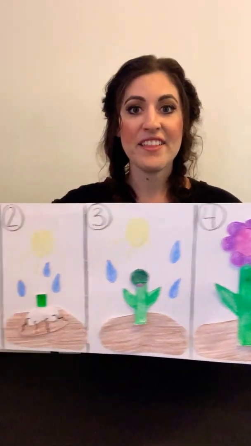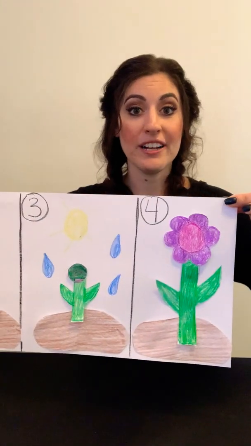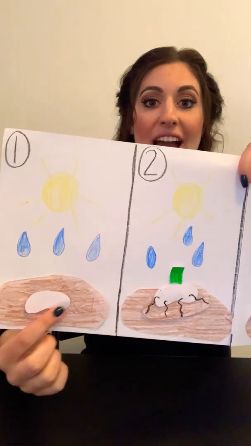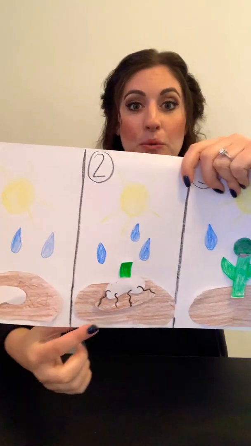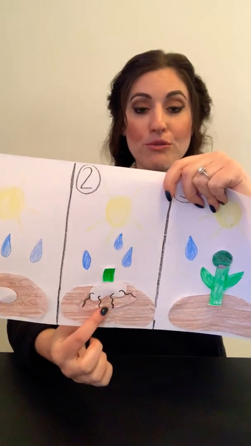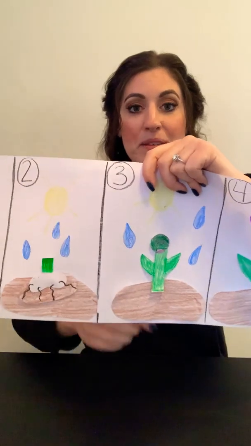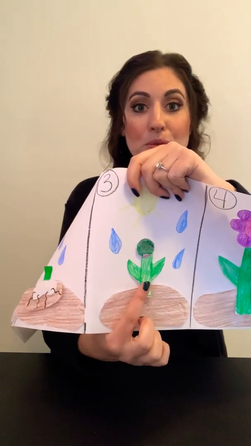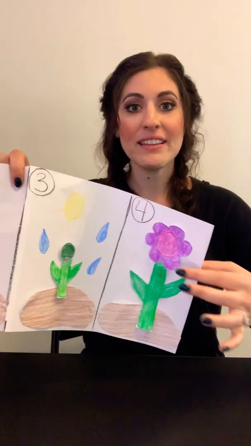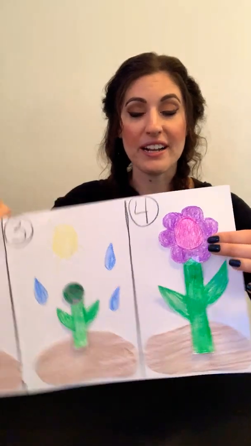Okay, and there it is. This is the life cycle of a flower. All right, let's go over one more time what happened first. We have a seed. What happens next? That's right, this is a seedling, and it started to grow roots and it began to sprout. And then in box 3, who remembers what this is called? Yes, a plant. And what happened last? That's right, it grew into a beautiful flower.